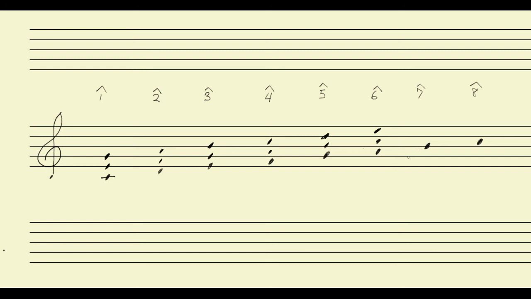Same thing with the seventh scale degree, B, and then I need a third above the B, which is D, and a third above the D, which is F. And then finally I'm back to the C, since scale degree 8 and scale degree 1 are the same thing, and I'll just replicate that C, E, G triad, now an octave above.